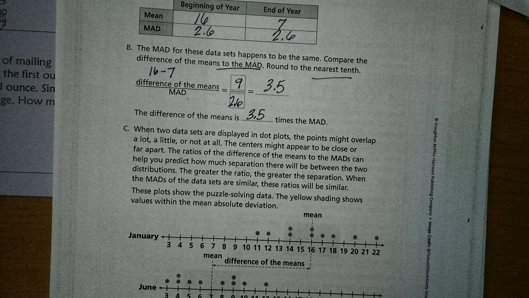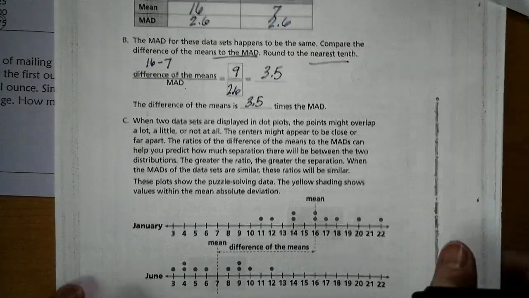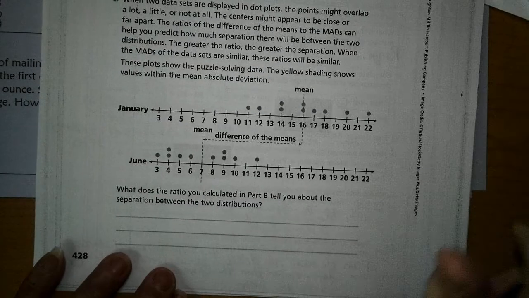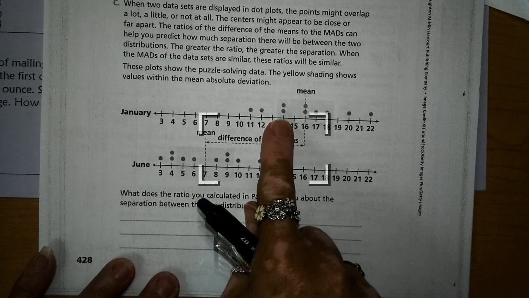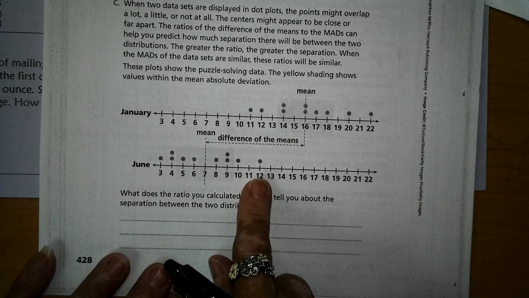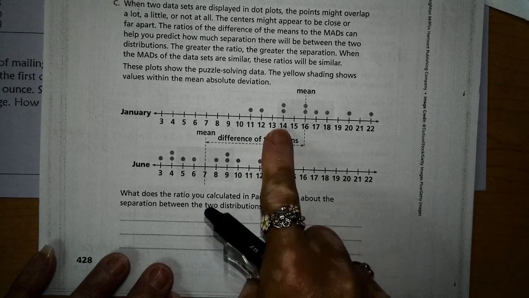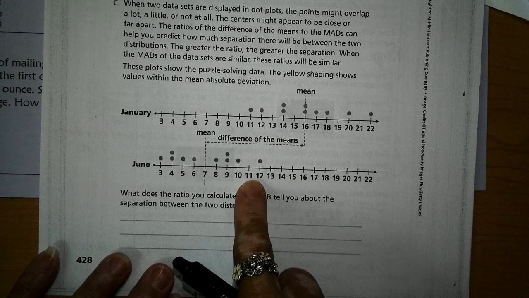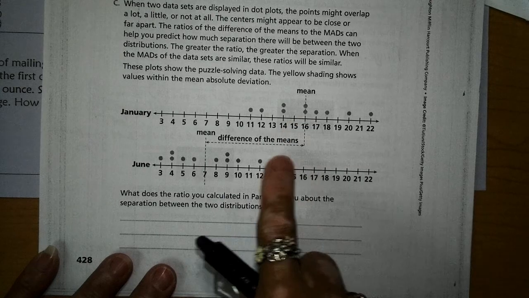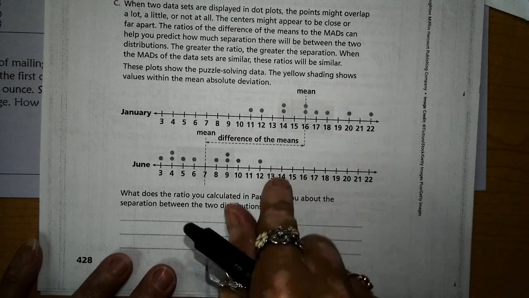So that's important to know this difference, because when we graph the data, which is here, January and June, it tells me how much overlap we're going to have in the data set. So that's what it says.